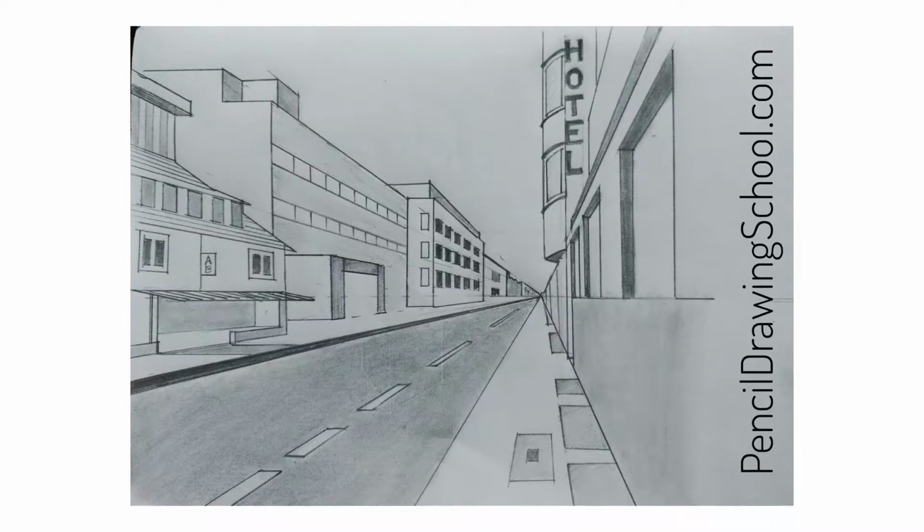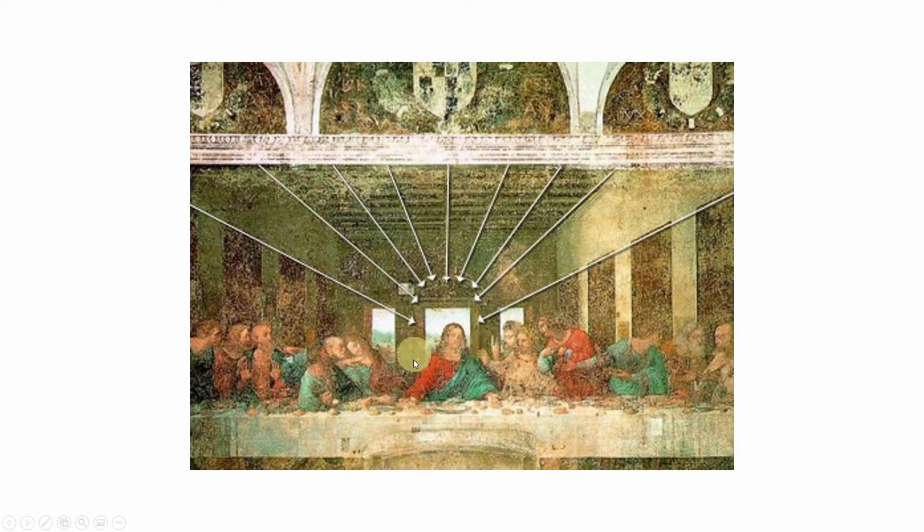Here is a good example of one-point perspective. In this painting, you see that all visual elements come together to one point right here. From there, a perspective is created to guide us through the composition. In this case, this point right here will be the focal point, and here the focal point will be the Christ.